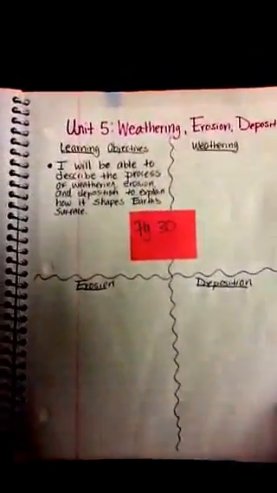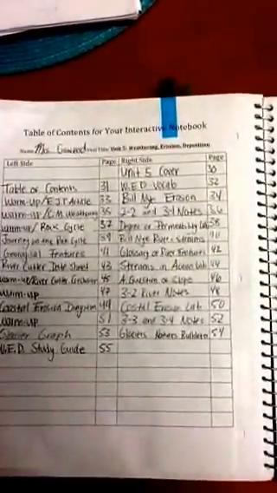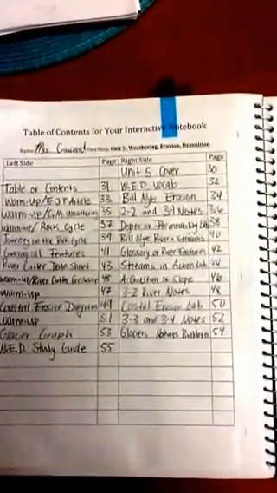This is a video to help you prepare for the Unit 5 Weathering, Erosion, and Deposition ISN check. On page 30 is our cover page. This will need to be decorated in the coming weeks. On page 31 is the table of contents.